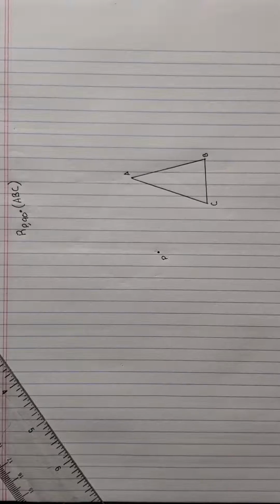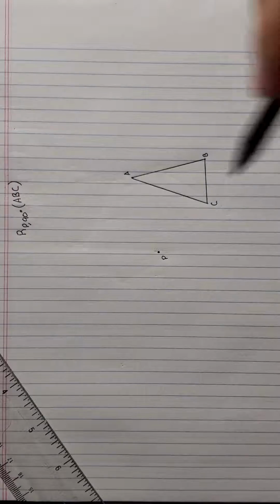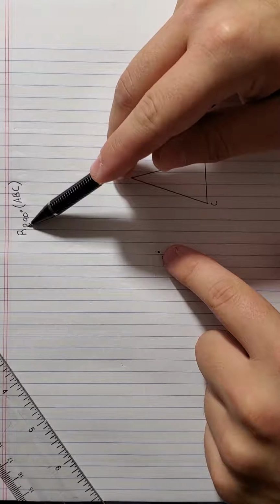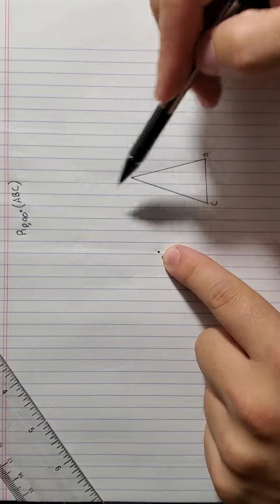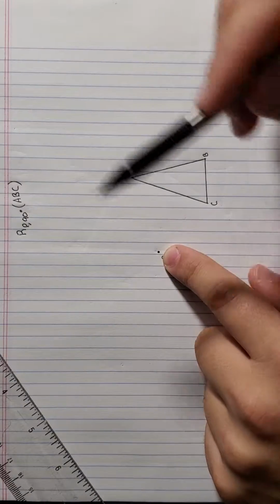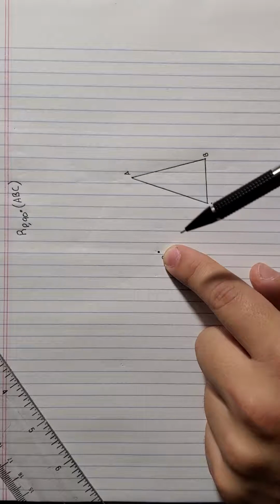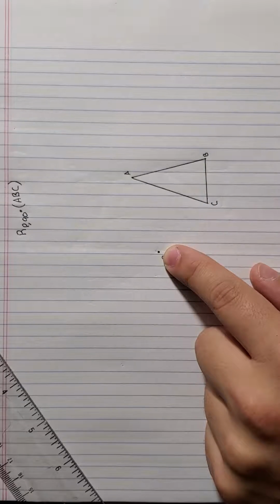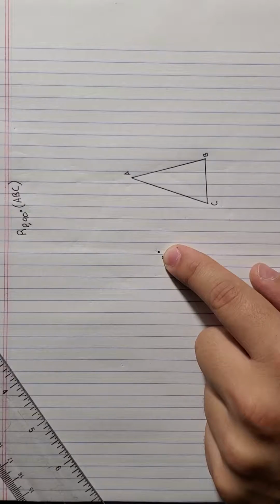Rotations are probably the trickiest transformations to do by compass. The reason is, like in this case, I'm doing a rotation centered at the point P of 90 degrees. And the thing I'm rotating, my pre-image, is triangle ABC. What's difficult is that if I know it's rotating 90 degrees, I need to make sure I create an angle that is exactly 90 degrees. And remember, the way we do that with a compass is with a perpendicular bisector.